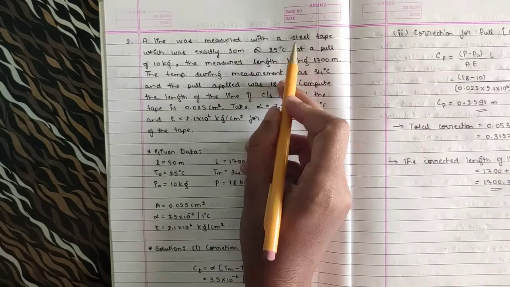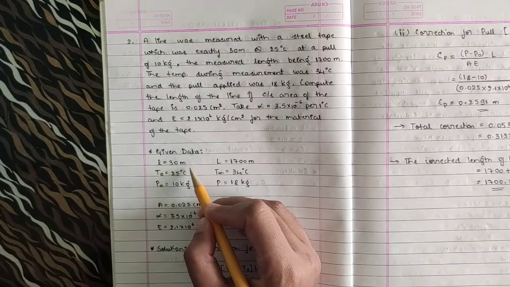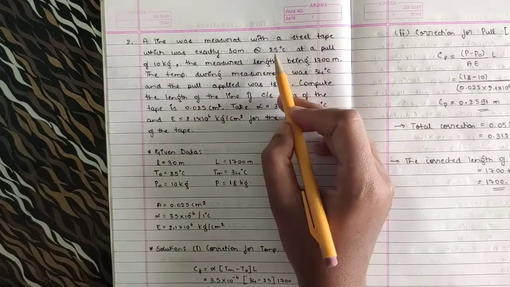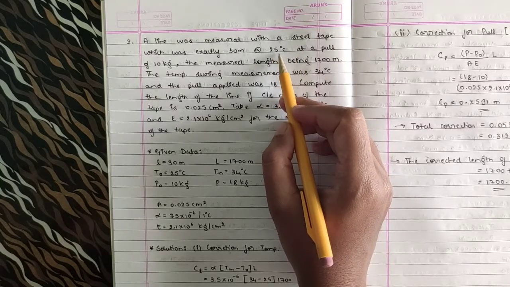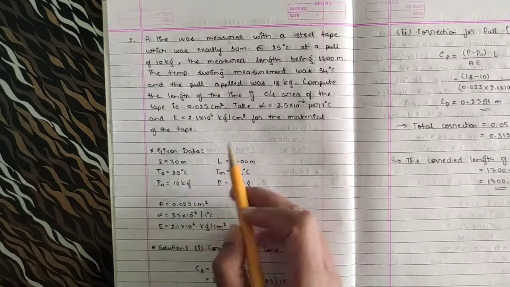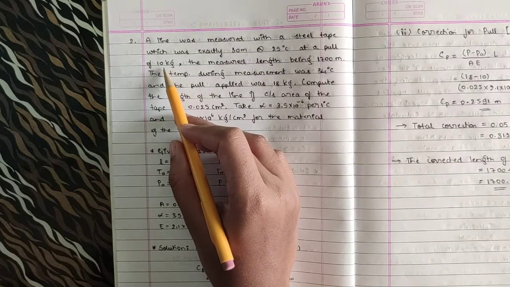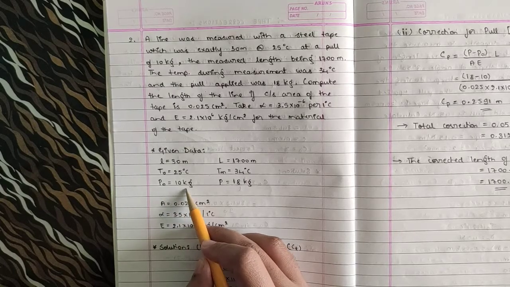First it is given the length of steel tape, small l, we shall write it down as 30 meter. Then the temperature, that is the standard temperature, T0, is equal to 25 degree Celsius, and the pull, which is also the standard pull, we write as P0, equal to 10 kg.